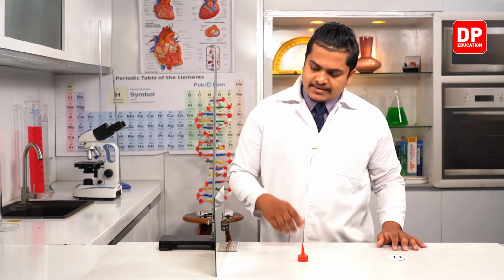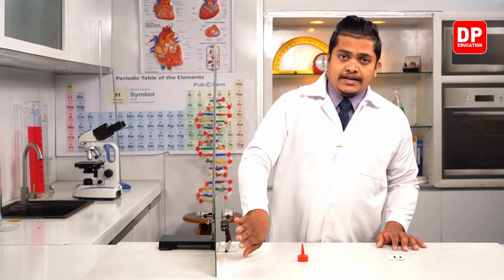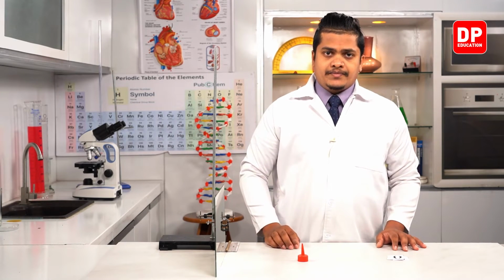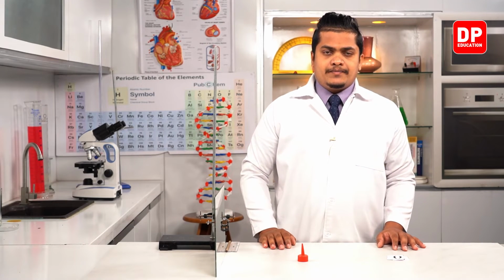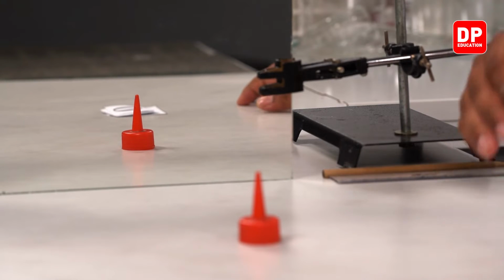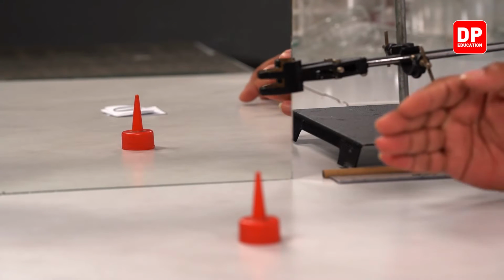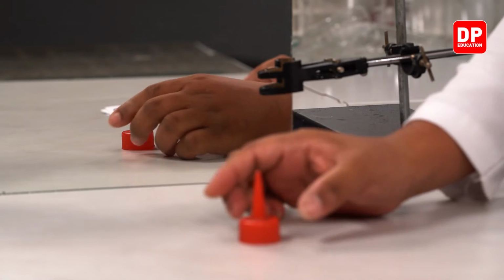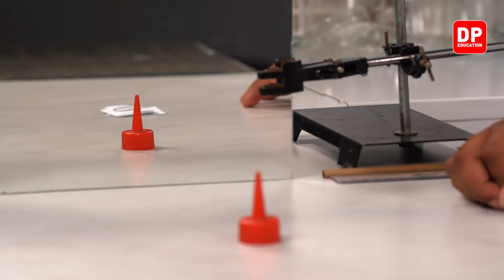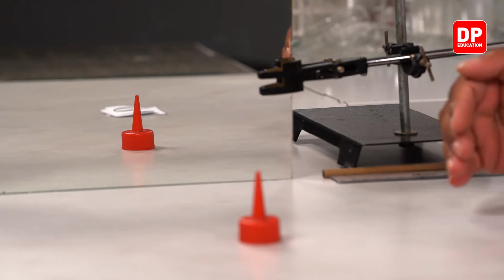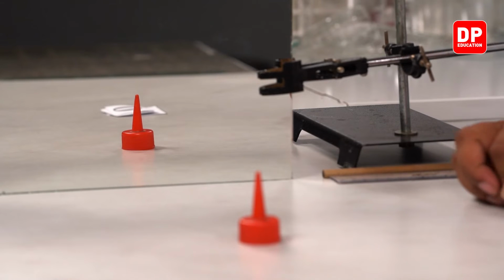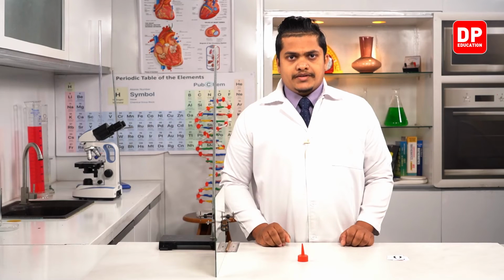Then the other thing is that, my dear children, we won't be able to take this image to a different screen. As you can see here, it's always created within the mirror, inside the mirror. As these images cannot be taken to a separate screen, these types of images created within the mirror are referred as virtual images. Virtual images.